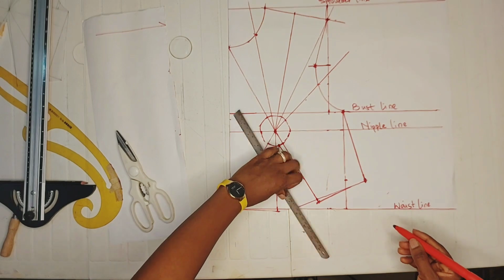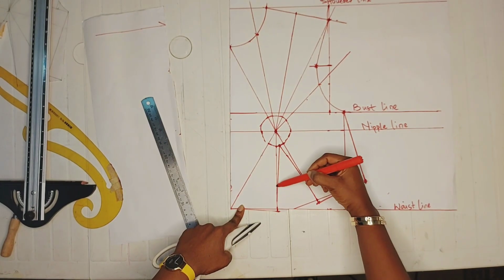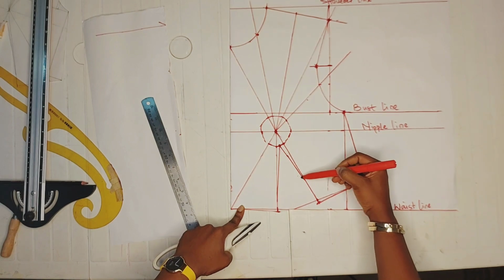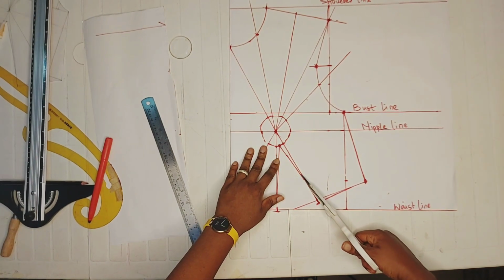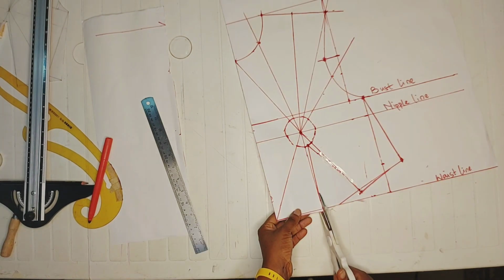When sewing, you're not going to sew from this mark. Instead, you'll be sewing from this one. And we'll be cutting directly from this inner dart.